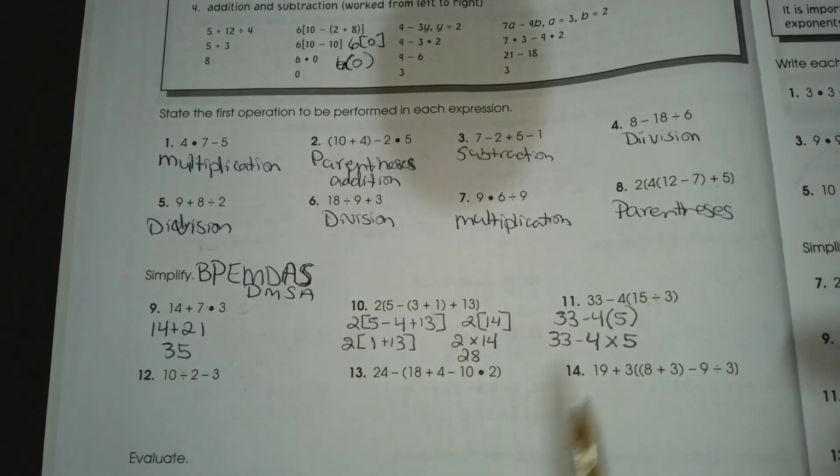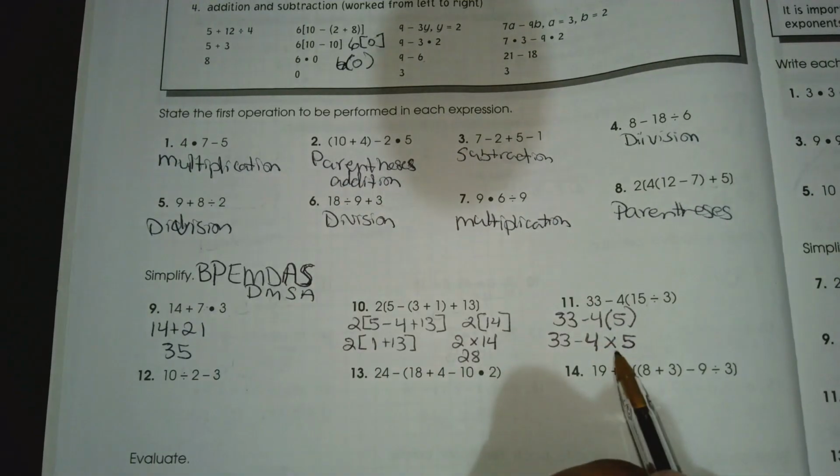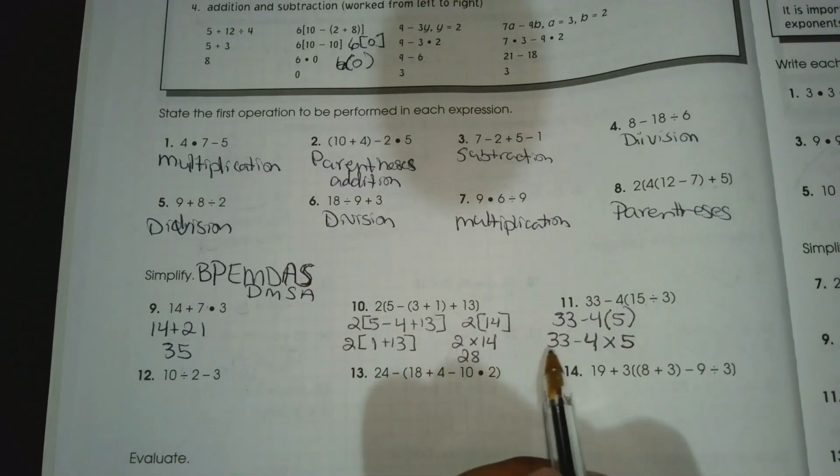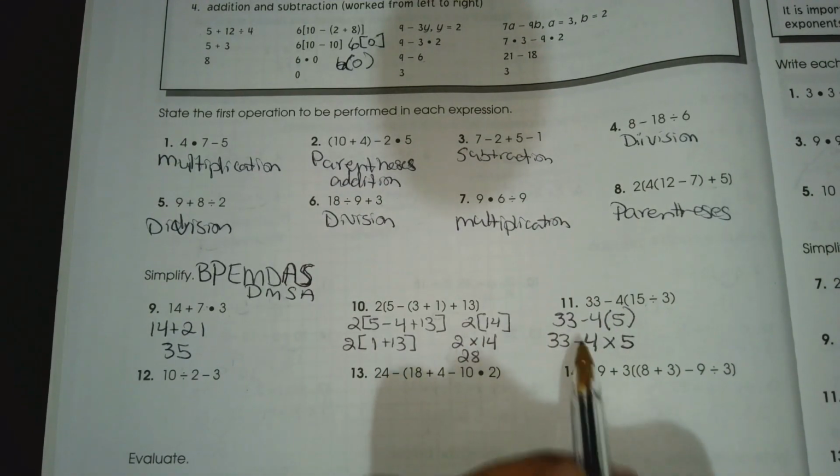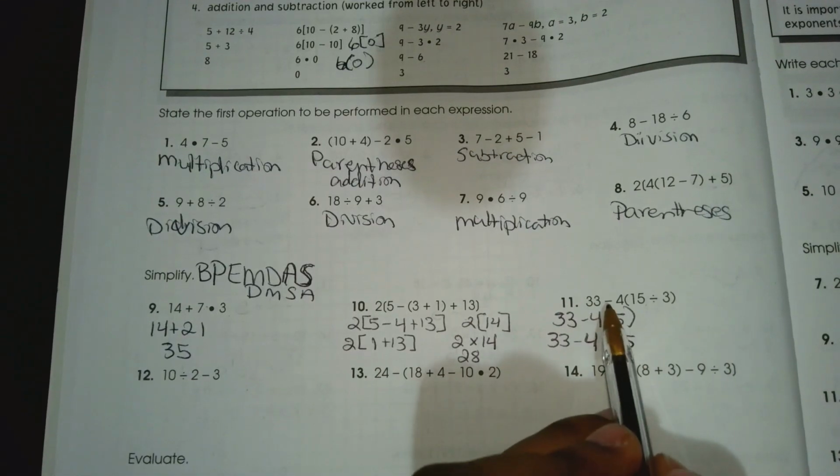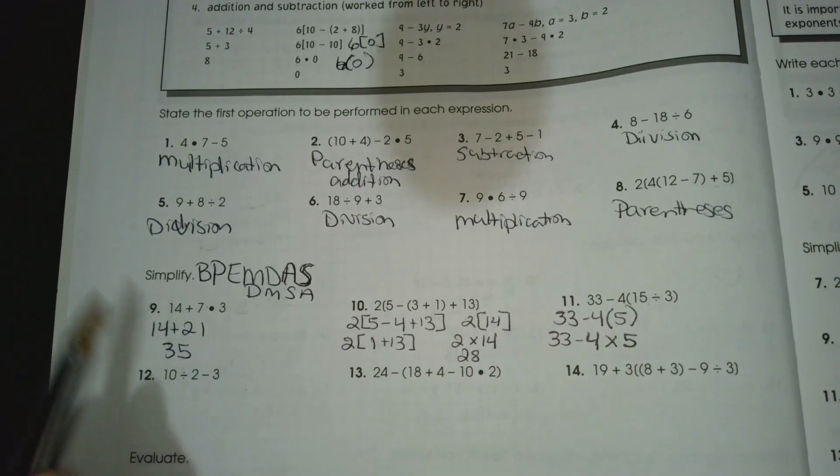You can always do it this way, and I highly recommend, if you're just learning how to use order of operations and simplifying expressions, writing it out this way. That way you can see all your operations, okay? And so you can get rid of the parentheses and stuff, so you can see what you have to do next.